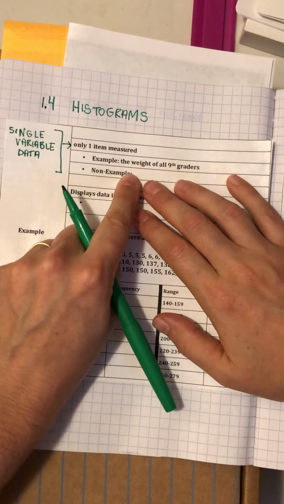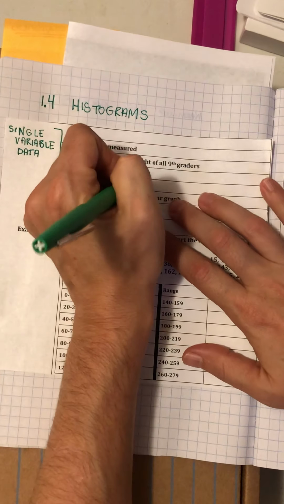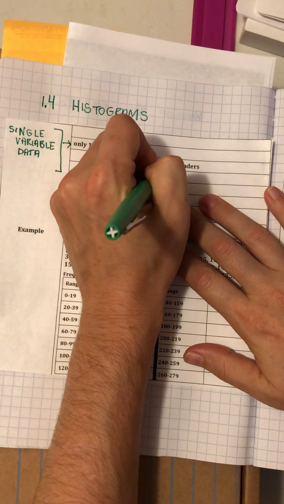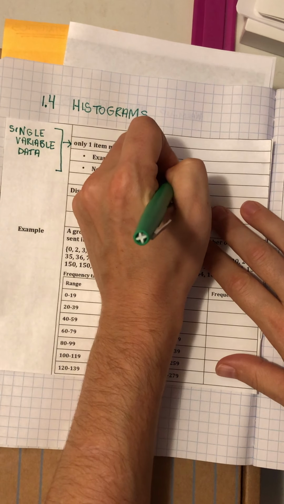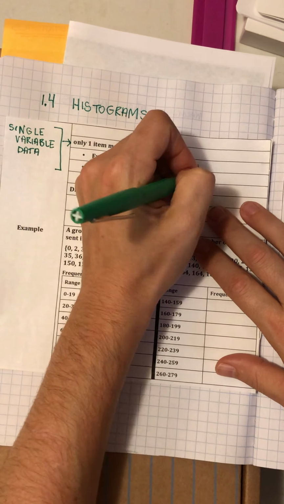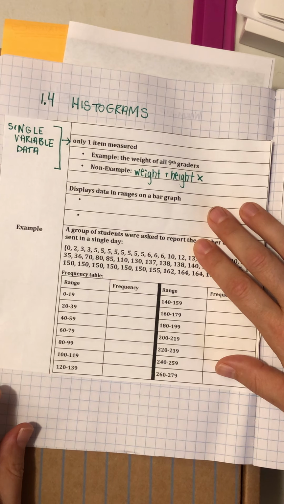What a comfortable thing to study, right? A non-example would be like weight and height of all ninth graders. So that does not work. That's a non-example. That's two variables, two things we're measuring.